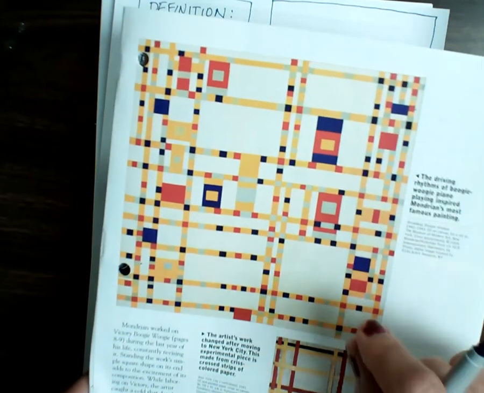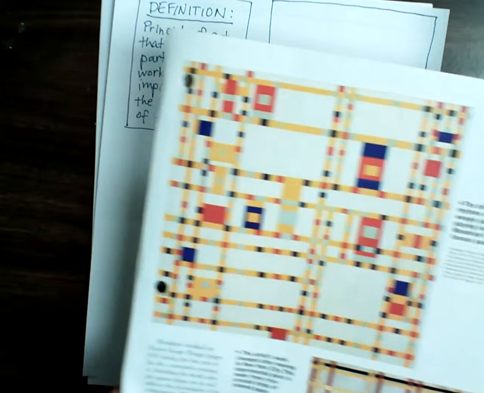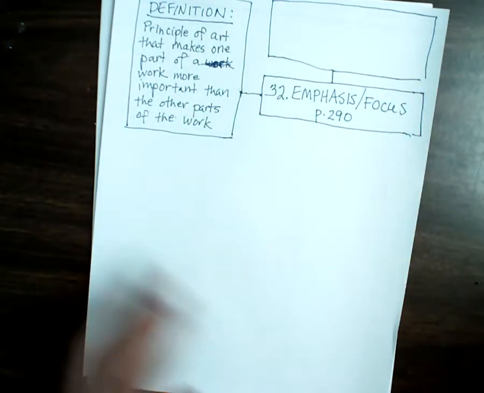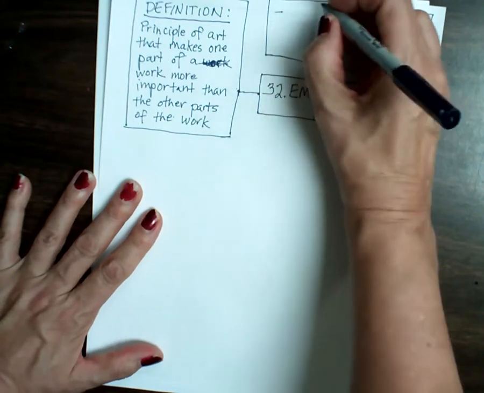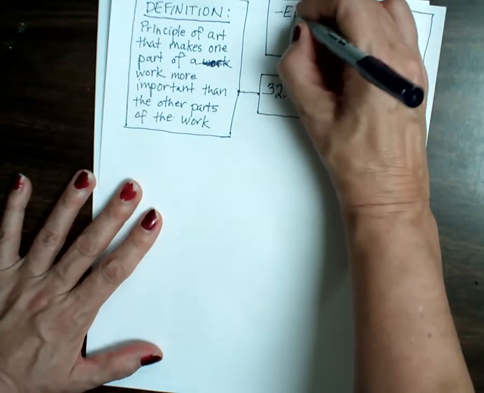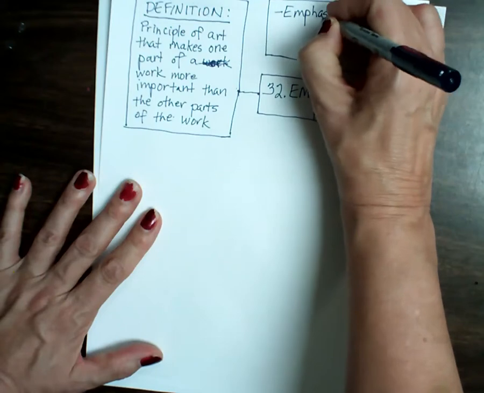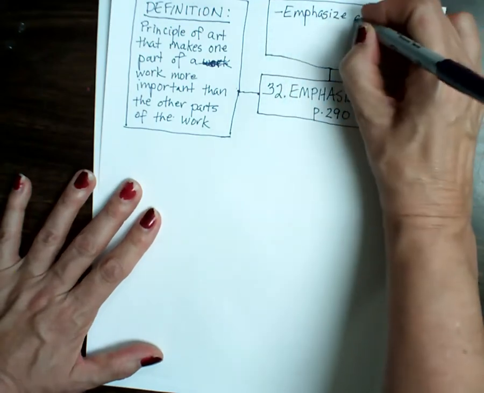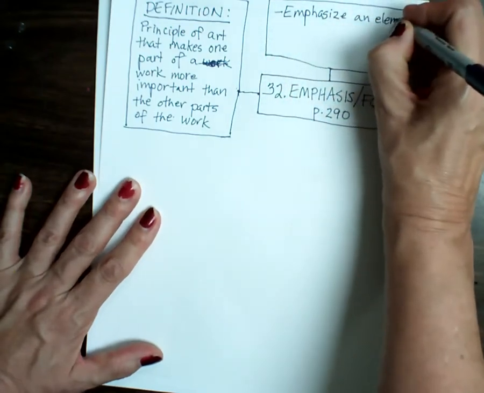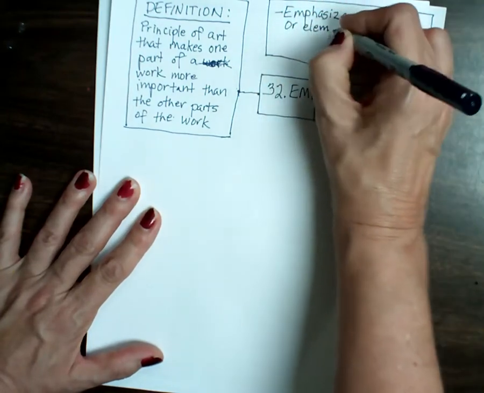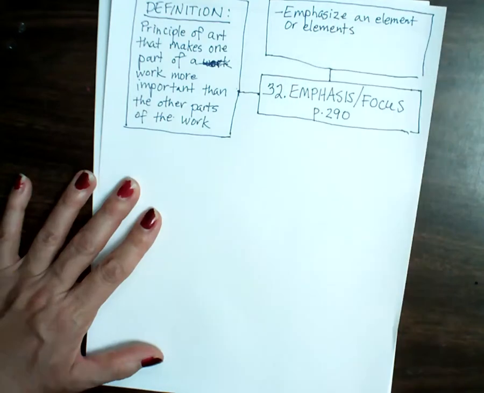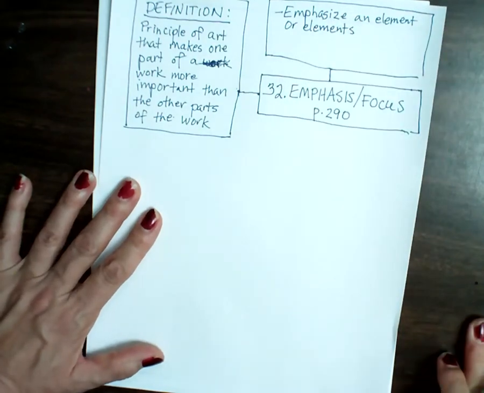So that's one kind where nothing in particular is emphasized, but in modern art, what the artists started saying was that art should just be about the elements. That's the pure art. And so this is one of the ways you can use emphasis, and it's when you emphasize an element or elements. And I'm simplifying it a little bit, probably a lot, but that's what it's about. That's how you communicate, just with line, shape, color. Okay, that's what it's about.